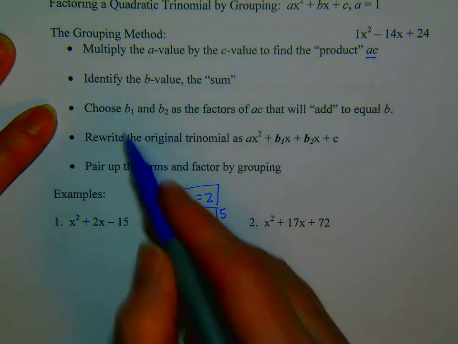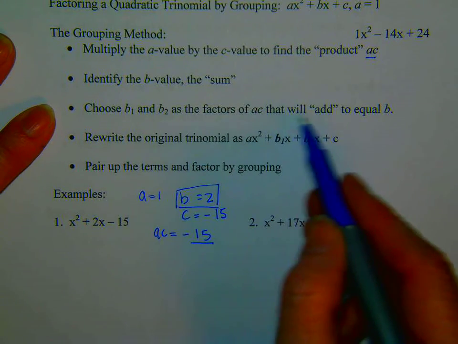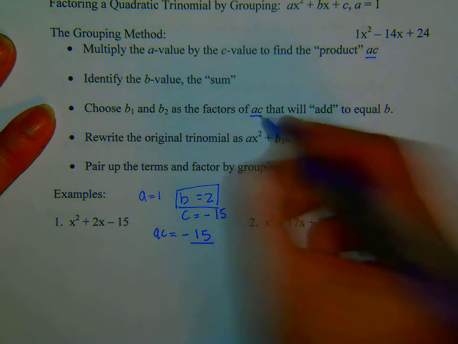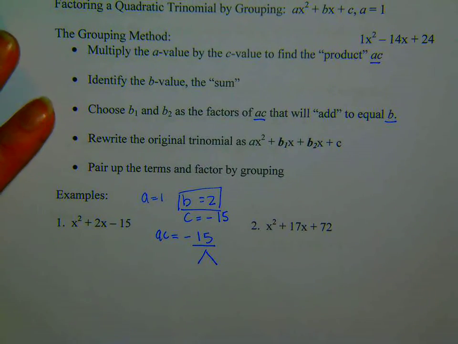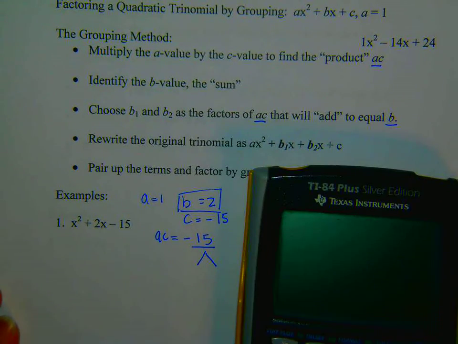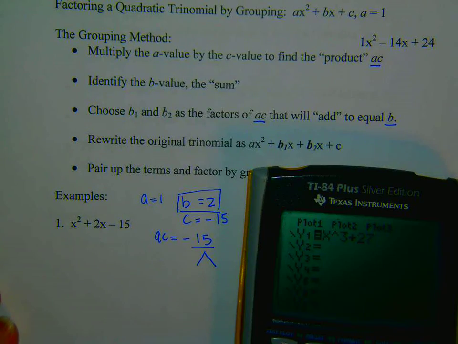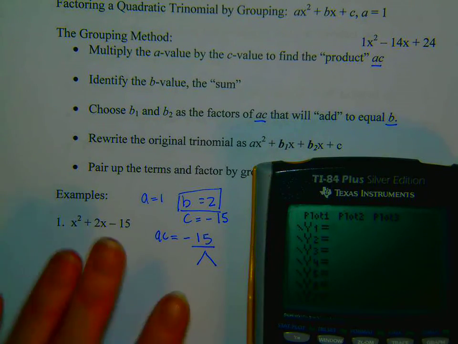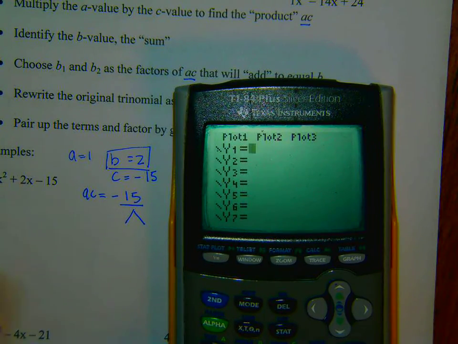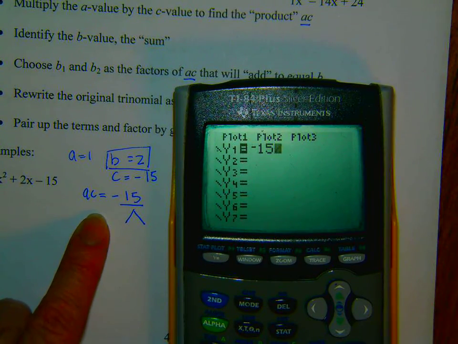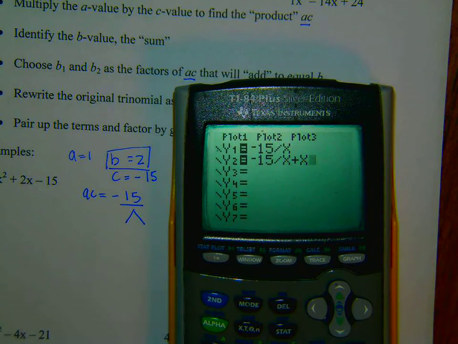So choose b1 and b2 that will multiply to ac, multiply factors of ac, and add to b. So we talked about on our calculator how we can do that. Let's review. Go to your calculator, and if we can't just think of how that will work, we can always say we've got ac, negative 15, divided by x, ac over x plus x. This is a little formula that will work.